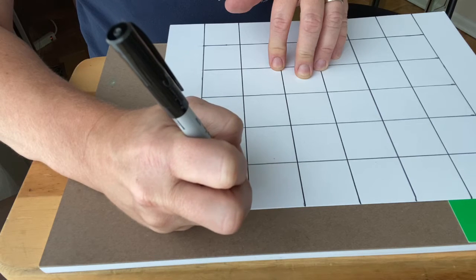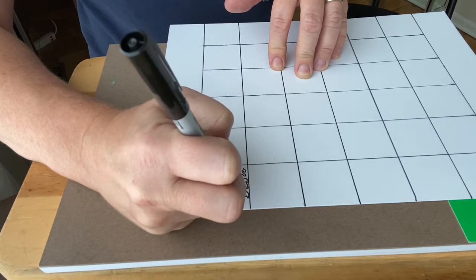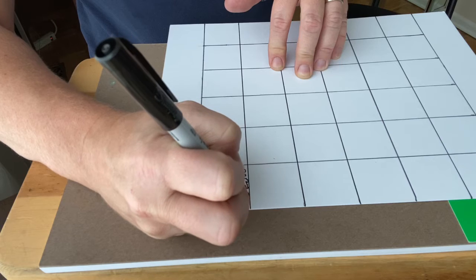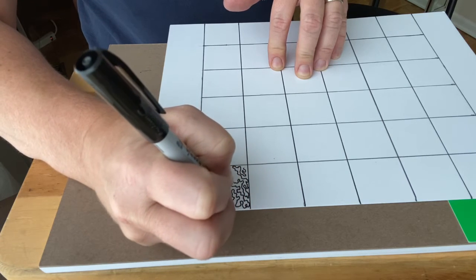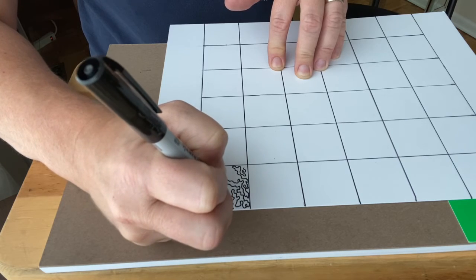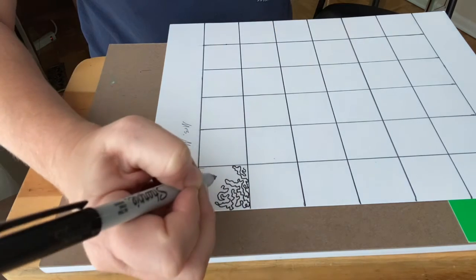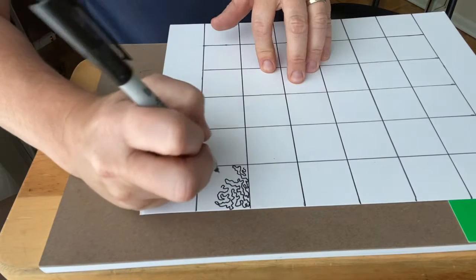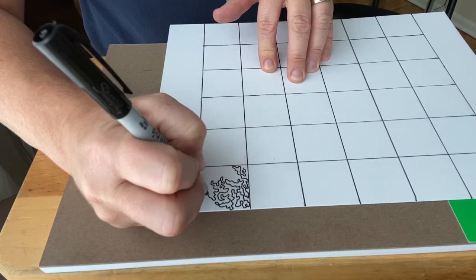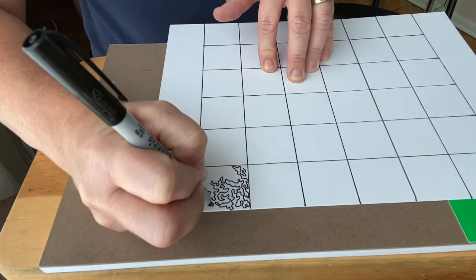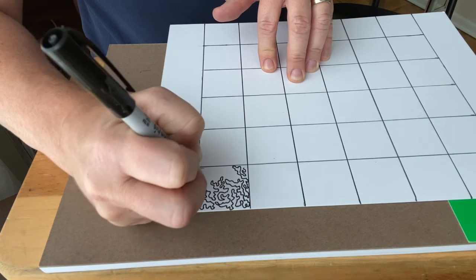I call it the brain. If you have a doodle that you always tend to do, go for it first. Kind of get you started. I really don't want to see anything that I can recognize necessarily. Like maybe don't draw kitty cat pictures in here or anything that actually looks like a real thing.